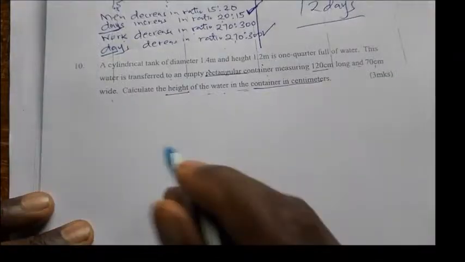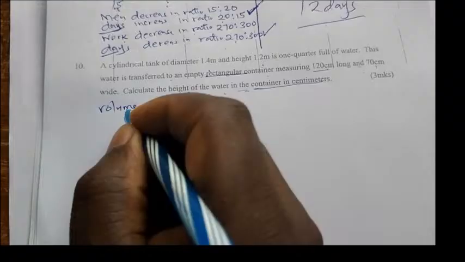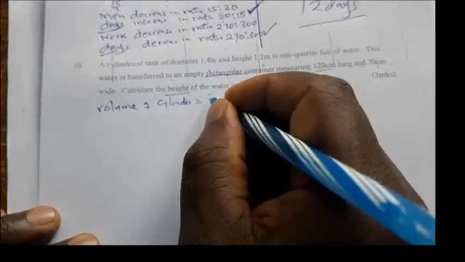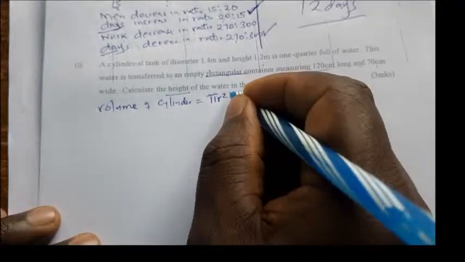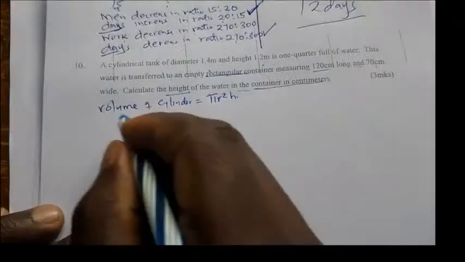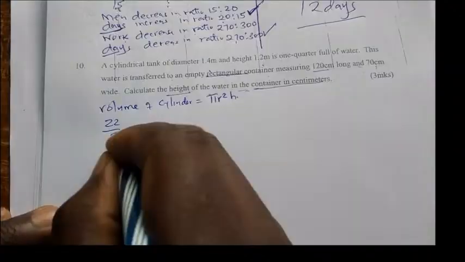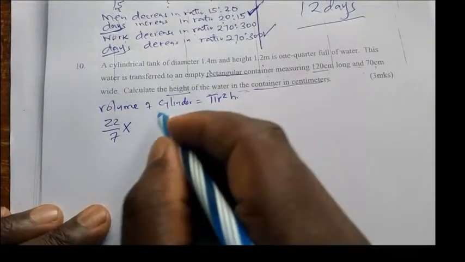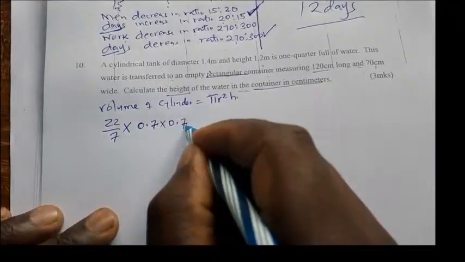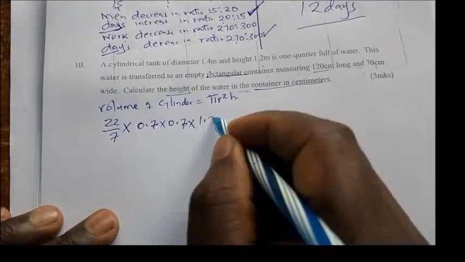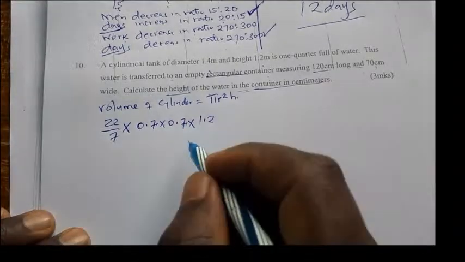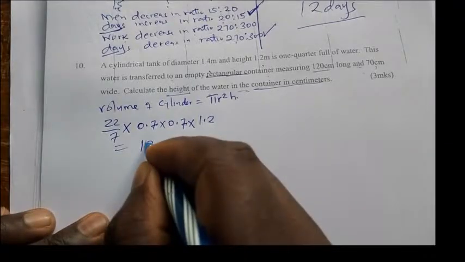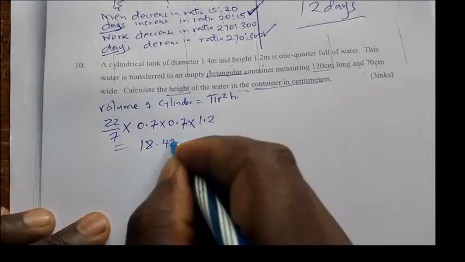So volume of the cylinder is equal to pi r squared h. So we can take pi to be 22 over 7 times the radius, which will be 0.7 meters, times 0.7 meters times the height, which is this many meters. So here we will have 18.48 meters cube.